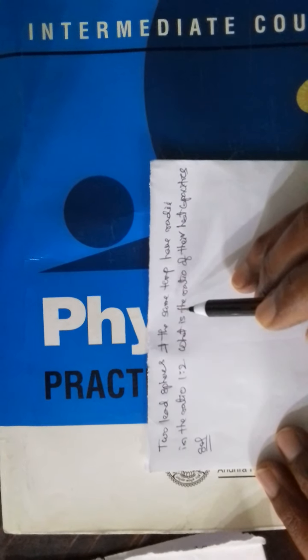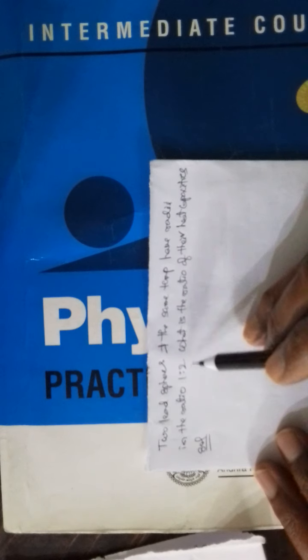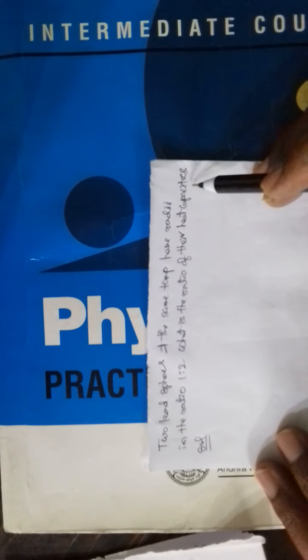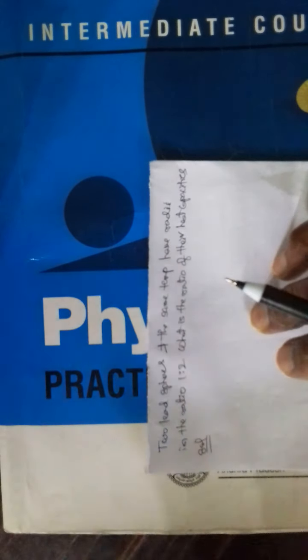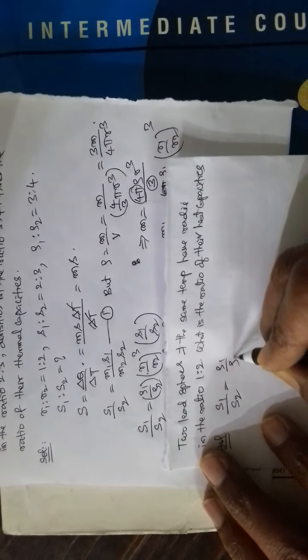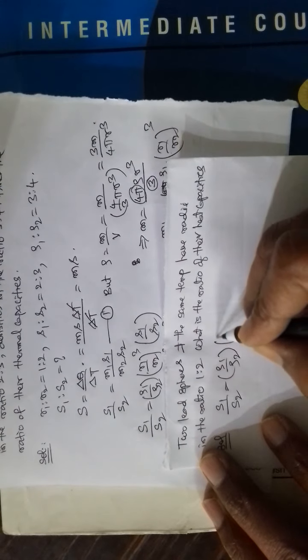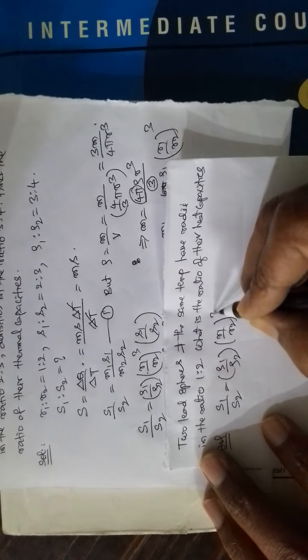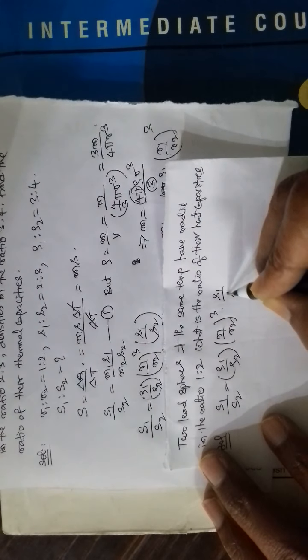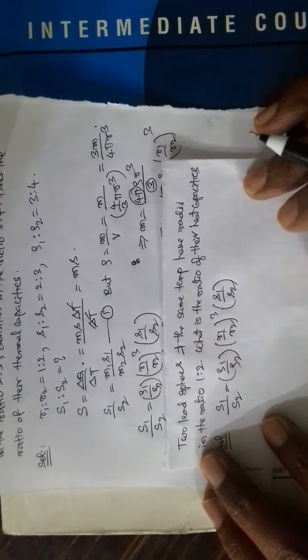Two lead spheres at the same temperature have radii in the ratio 1:2. What is the ratio of their heat capacities? See, just now we derived the formula. What is that formula? Let us note that. S1 by S2 is equal to rho 1 by rho 2 times r1 by r2 cube.